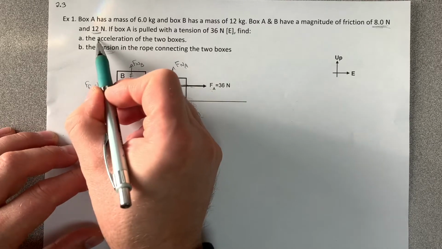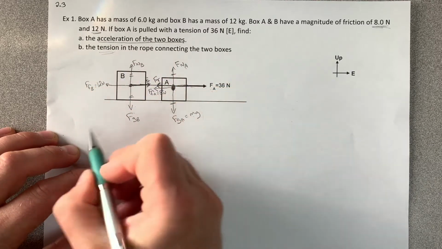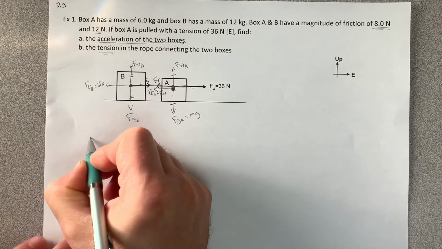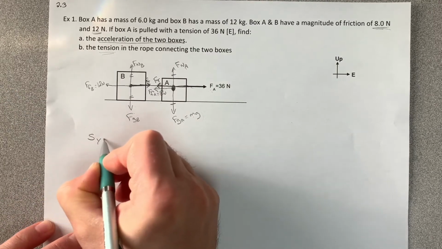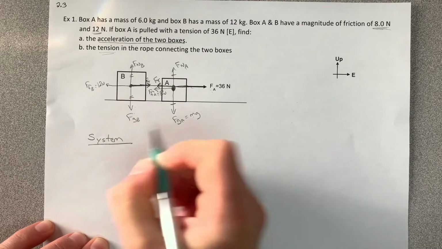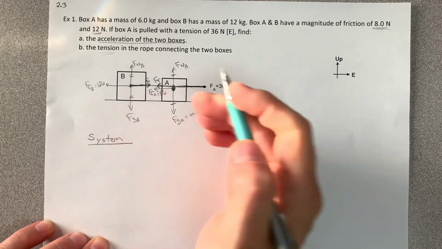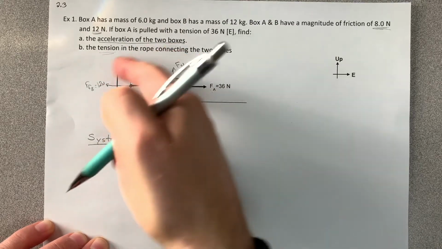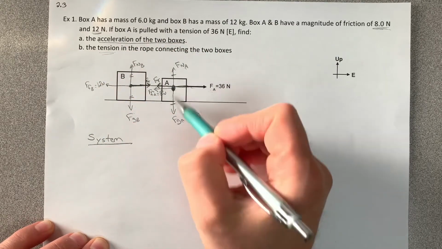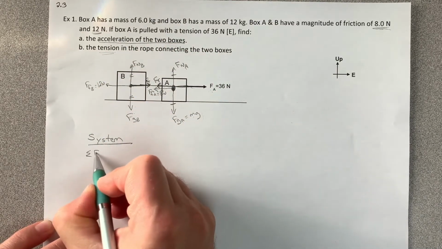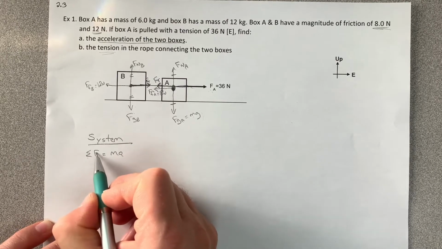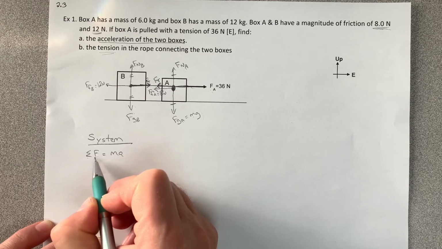If I'm looking for the acceleration of the two boxes, there are multiple ways you can do this, but the way that I would typically do it is to look at the system. What that means is not just A by itself or B by itself. Don't cover one of them up and just look at one box. I'm going to look at this entire system. Any forces that cancel or balance, I'm not going to include in here. So when I say sum of forces, some people like F net better, that's fine, same thing.